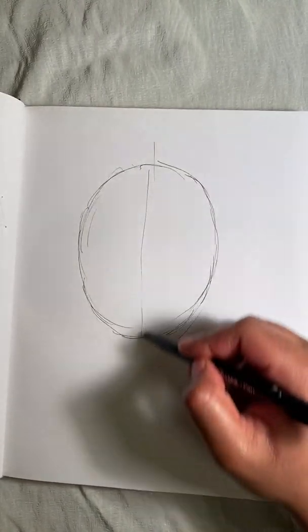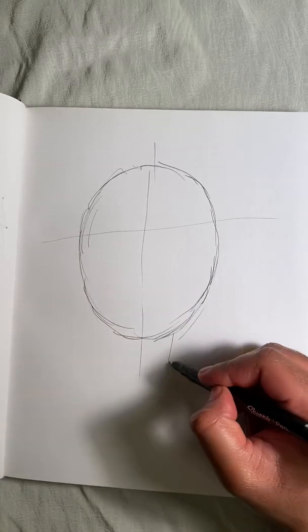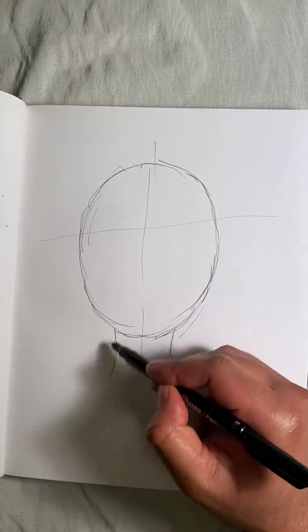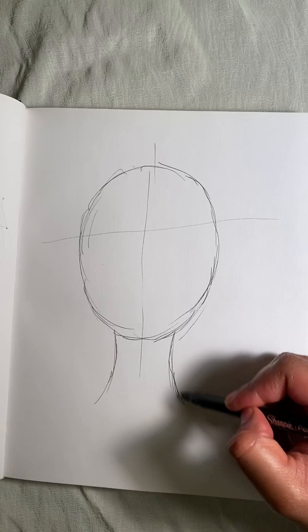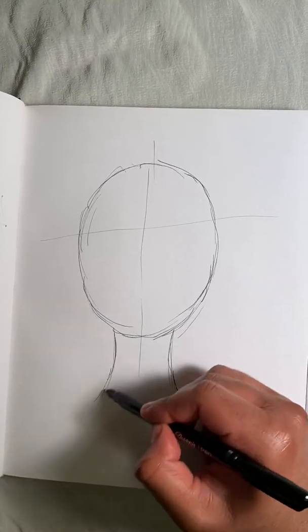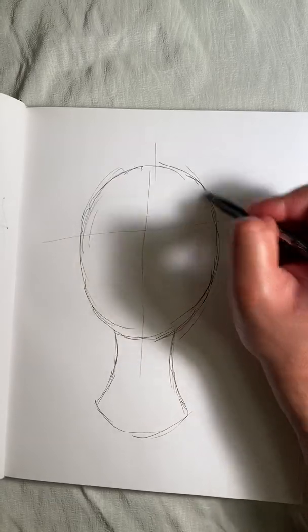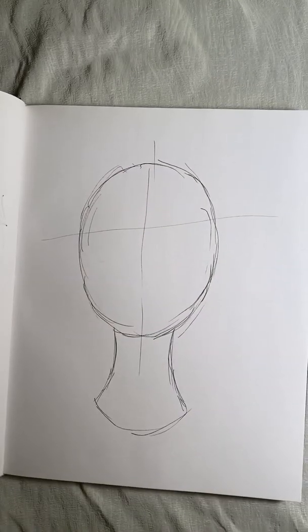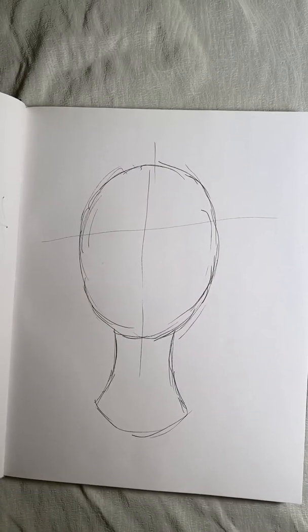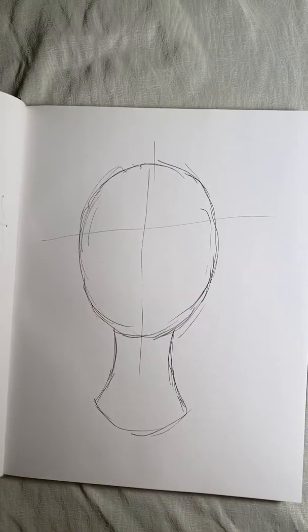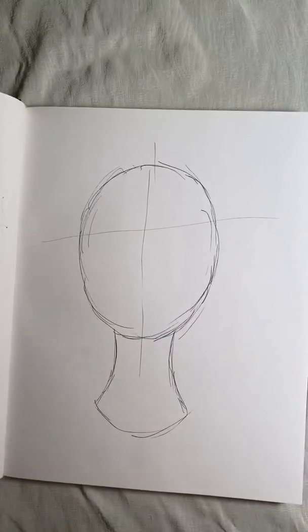So I'm gonna lay the guidelines. And also about the female neck, I like to draw it thinner and more curvy than the male neck. So here you go. That's what I need to do right here. So now that I have the shape of the face, I can now start drawing with the thicker pen.